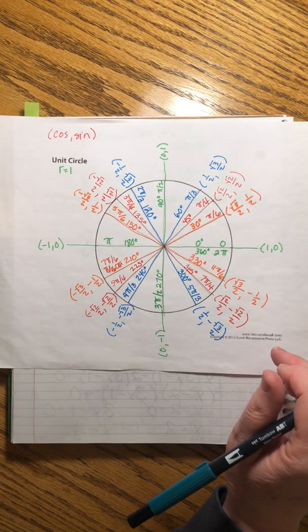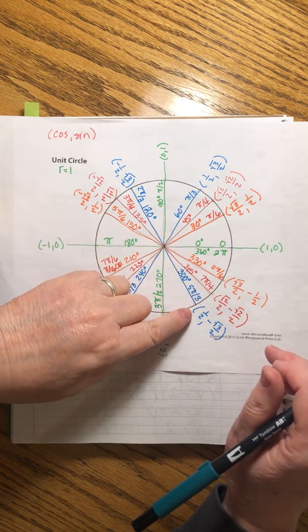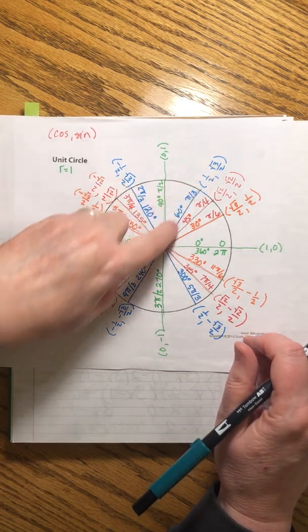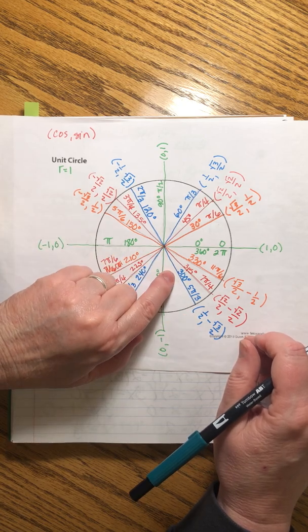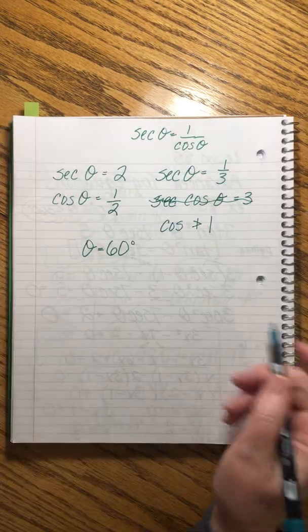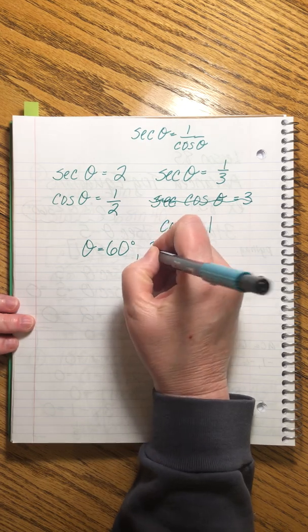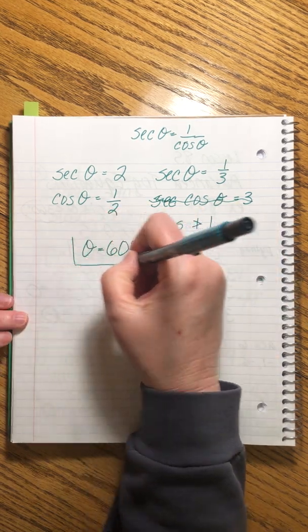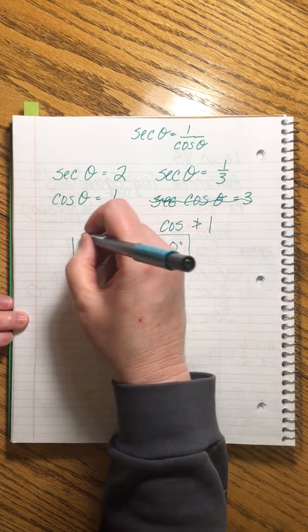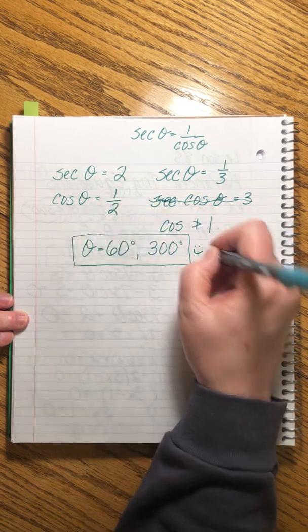Cosine is positive in the 4th quadrant, right? And so we know we want the blue angle. That's why the color coding is really nice. There's another positive 1/2. 300 degrees is our other answer. So this is the answer to this wacky problem of ours.